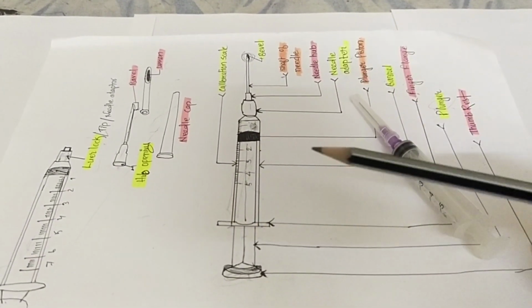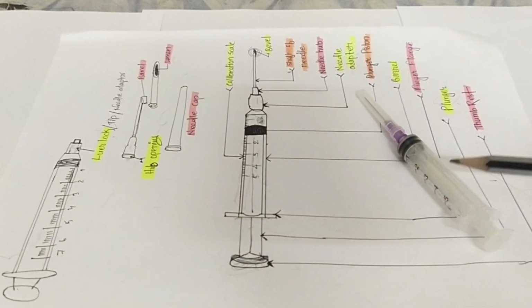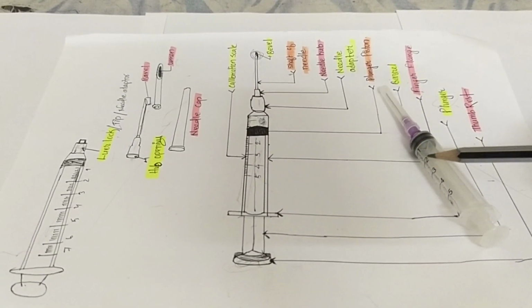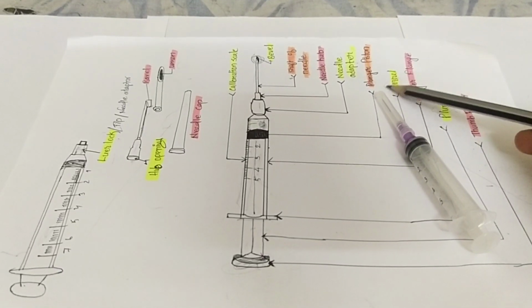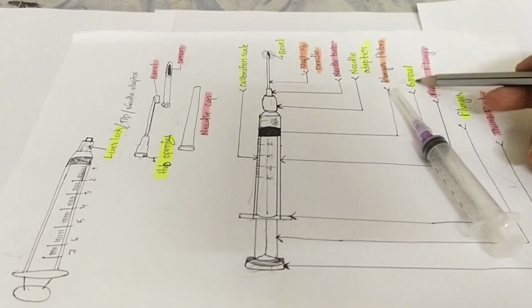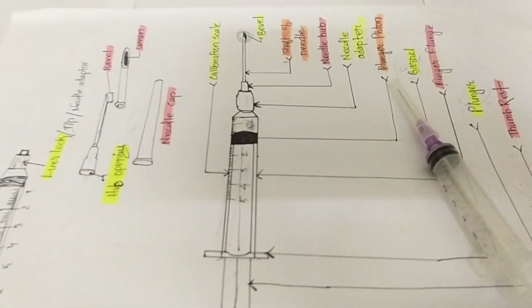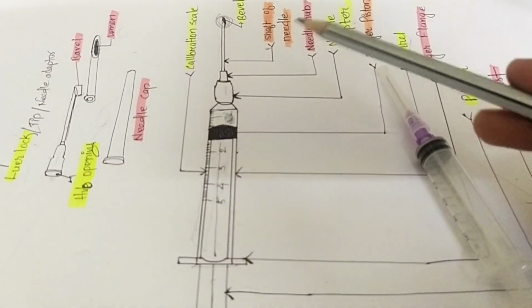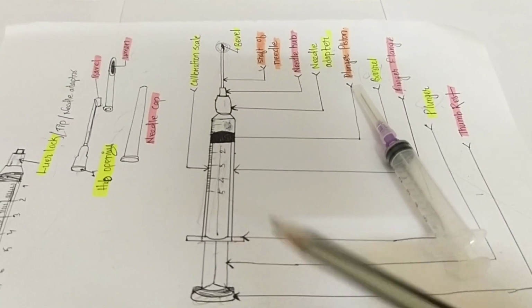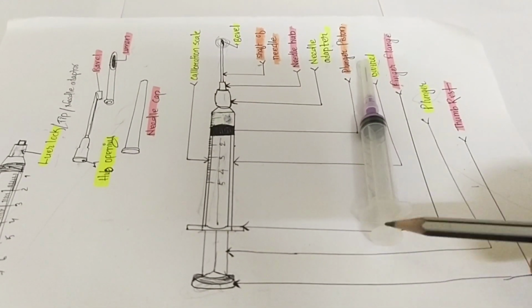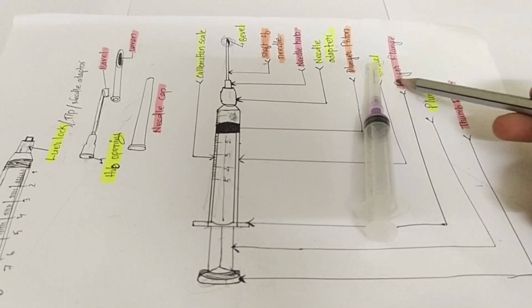You can see here, this is the long, outer, tube-like structure. This part is known as the barrel. This is known as the barrel, which contains projections called the finger flange.